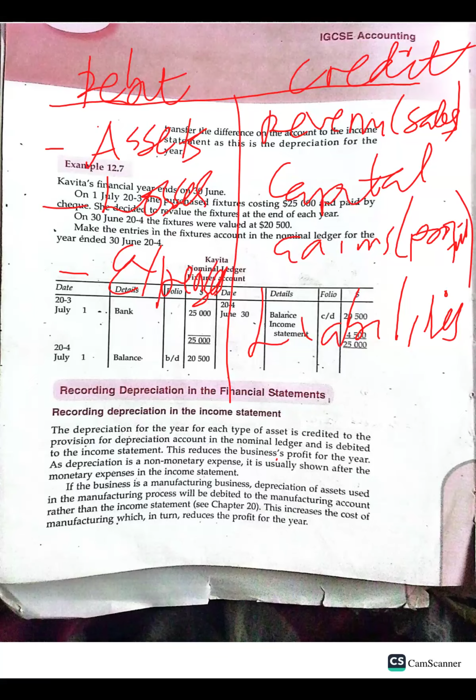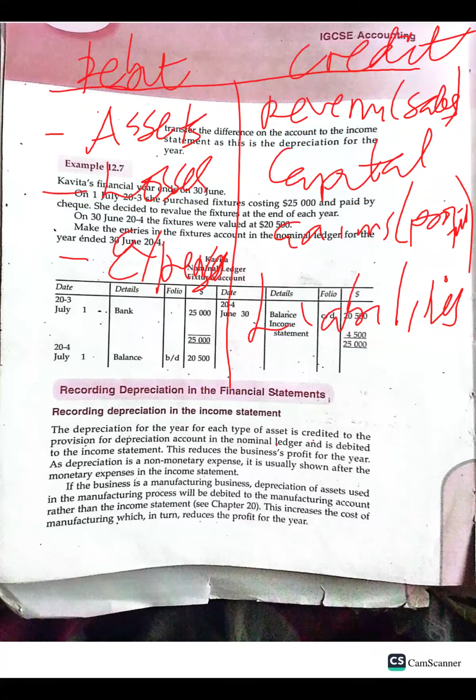But we credit all revenue or the sales, the capital is credited, the gains or the incomes are credited, and the liabilities are always credited. That is very important for you to understand. You should write it somewhere, because when you know this, at least you will be fine.